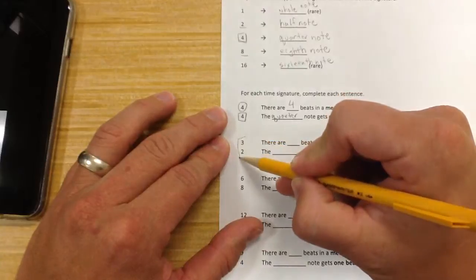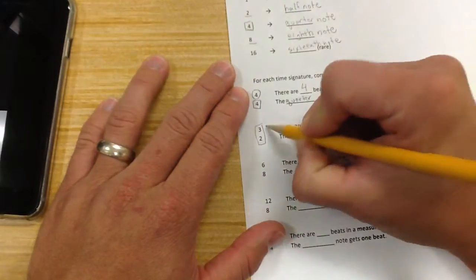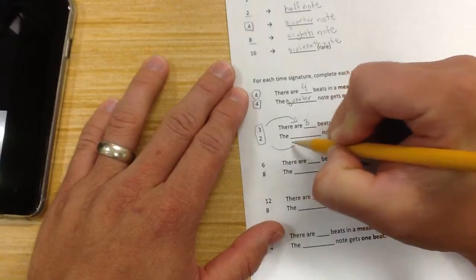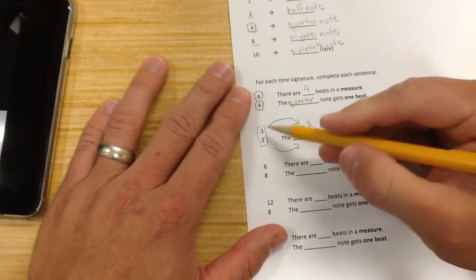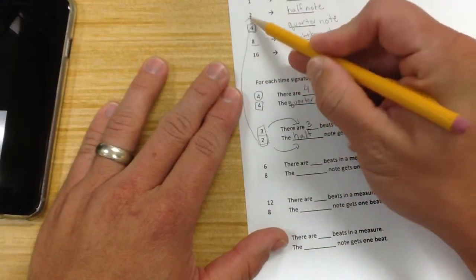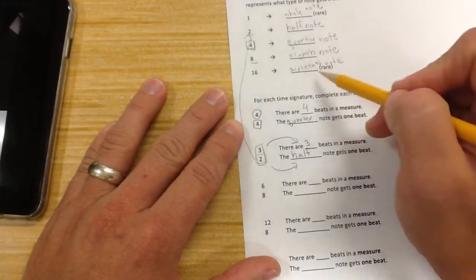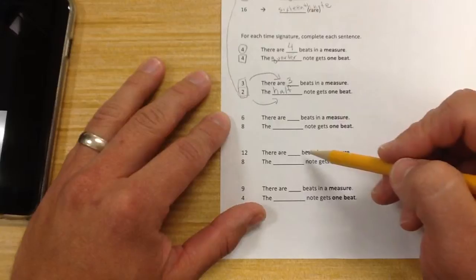Here's 3/2. Take 5 seconds and think about what you think the answers are to our 2 questions. This tells us that there are 3 beats in each measure, and the half note gets 1 beat. If you got confused about that last step, remember that this 2 is part of a code. The 2 means that the half note gets 1 beat. We're just going to memorize that.